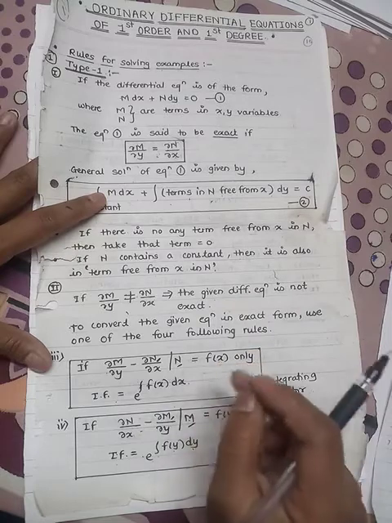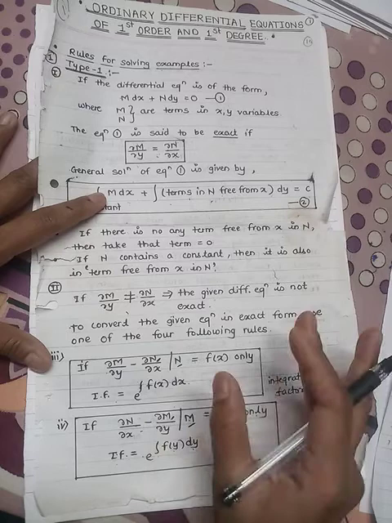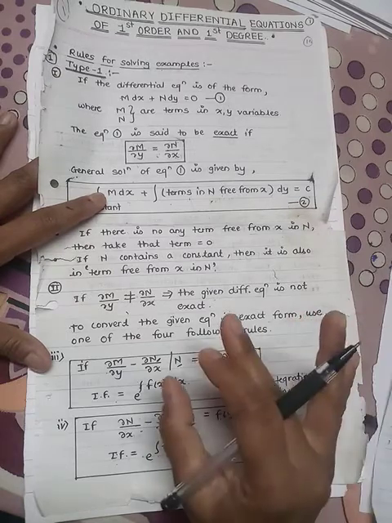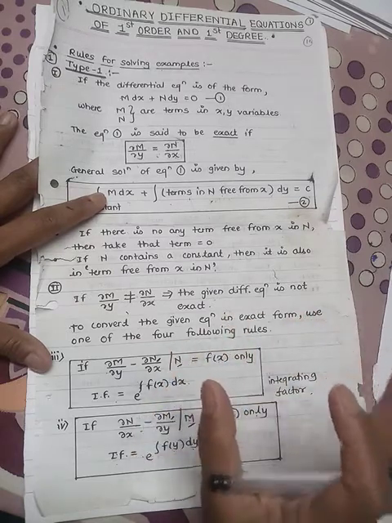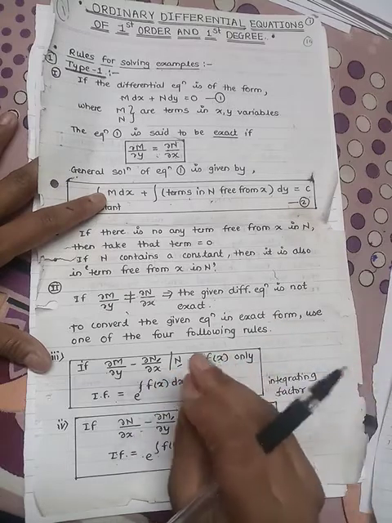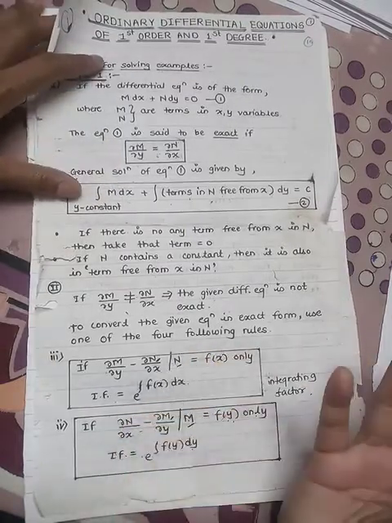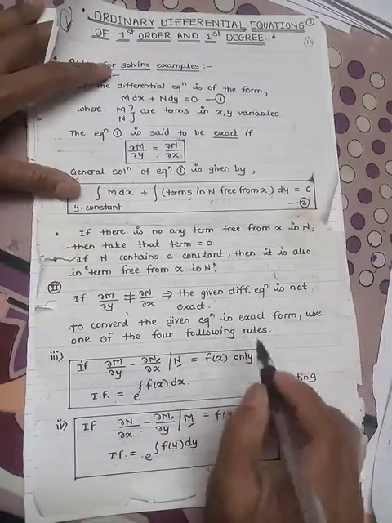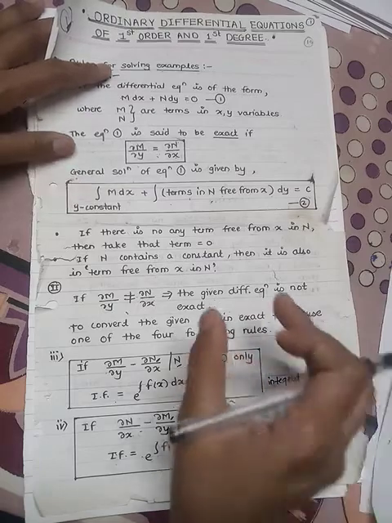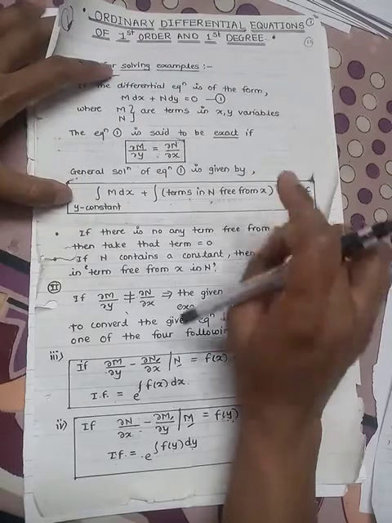After multiplication, whatever we get automatically becomes exact. There is a theorem, so you can directly write which is the exact differential equation after multiplying the integrating factor. And once we get the exact differential equation, you can use this formula. This formula is for exact differential equations.